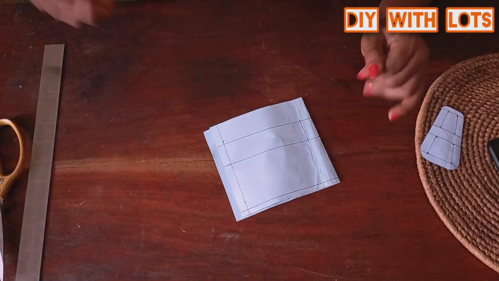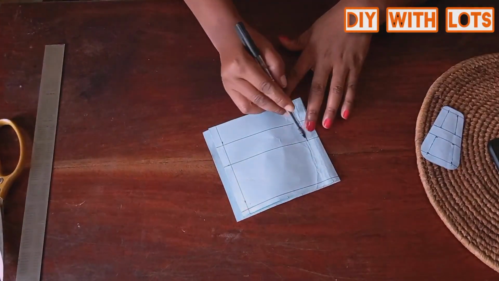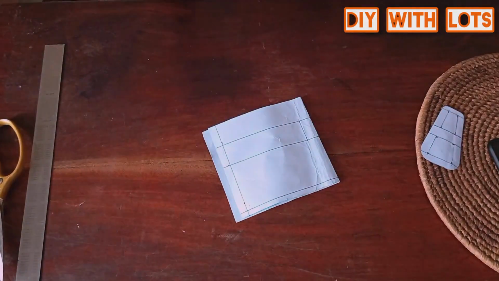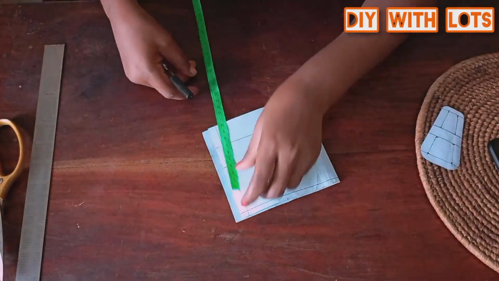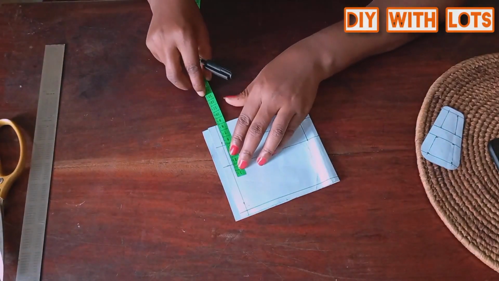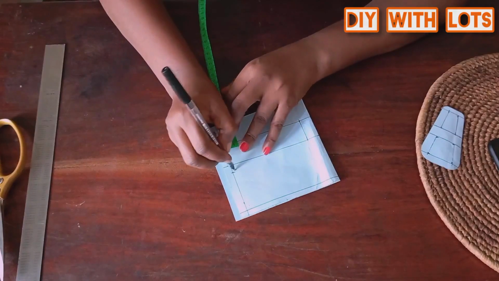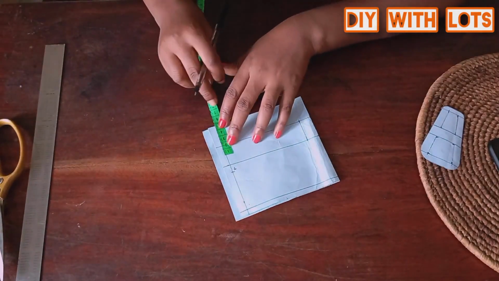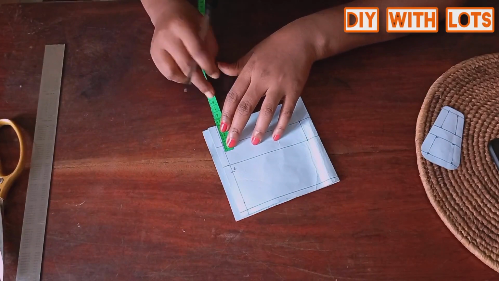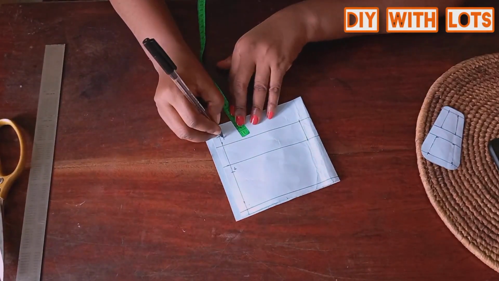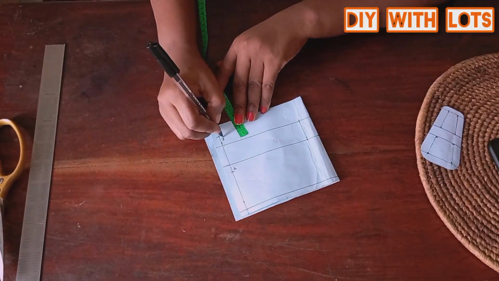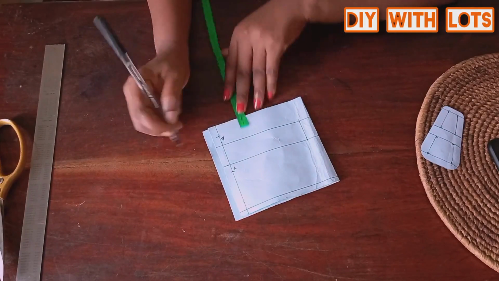Now the next thing I'm going to do is to extend this. From here, I'm going to be extending this pattern. Upwards, for the top, I'm going to be using 1 cm. I will be extending it by 1 cm for the top. And the bottom, or rather downwards, I'm going to be extending it by 1.5.